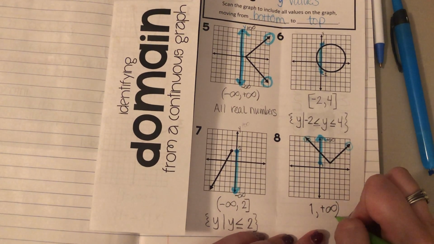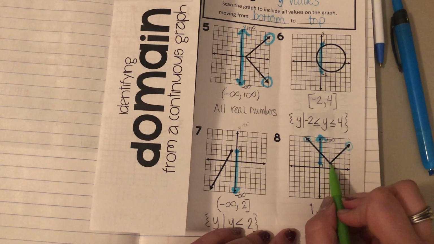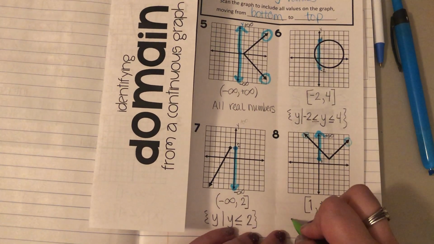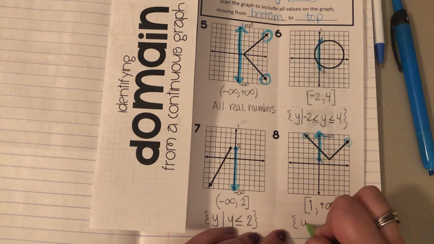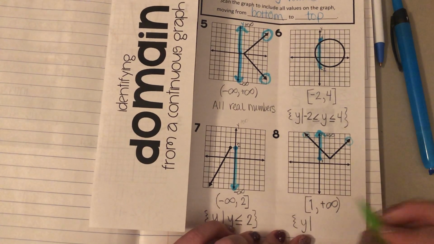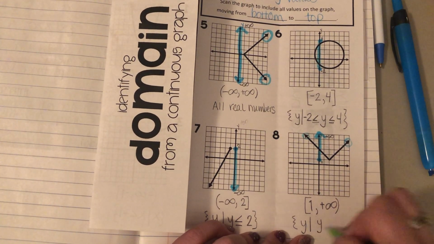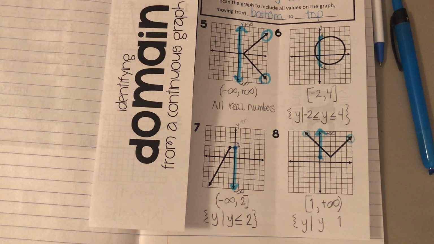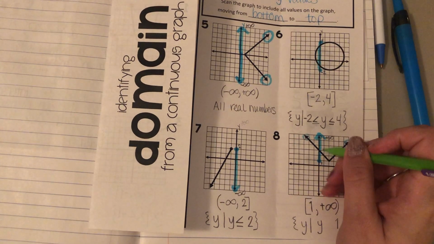Infinity, positive or negative, gets a parentheses. The 1 is closed, so I'm going to go ahead and give it a bracket. Start with my squiggle, y such that. This is where I put y and 1, and I'm going to decide, are these numbers in that blue highlight bigger than 1 or smaller than 1? I'm not quite sure, so I'm going to pick one.